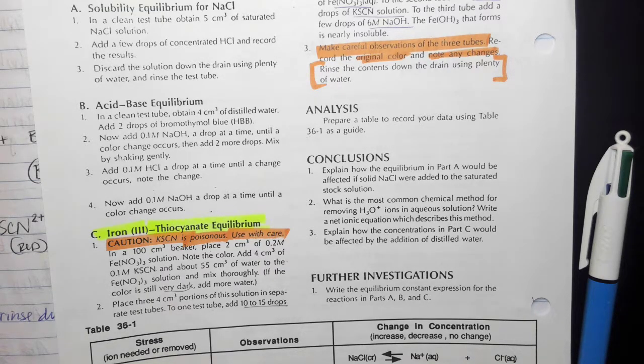Thiocyanate is a hazardous compound, so we're going to make sure that we are not bringing any water bottles, food, gum with us into the lab today. We're washing our hands with soap and water and wiping down our lab stations before we leave. Your job is not to figure out what's happening. Your job is to figure out what you see. We'll talk about why it happens.